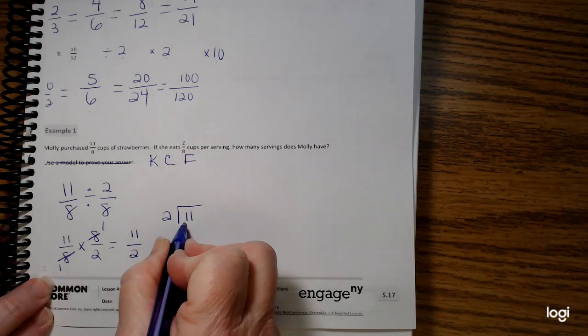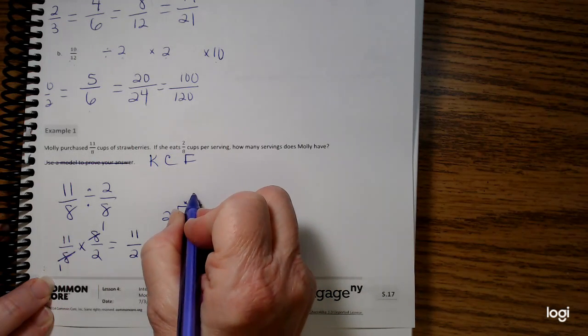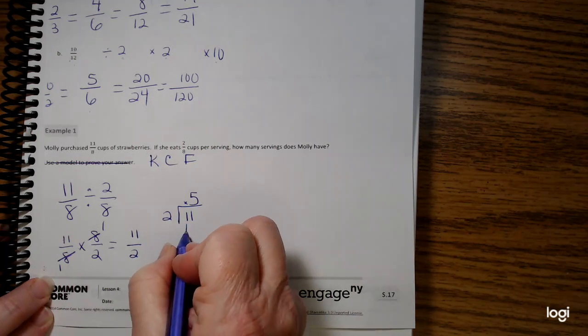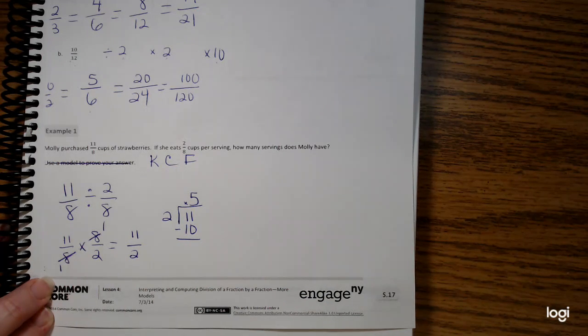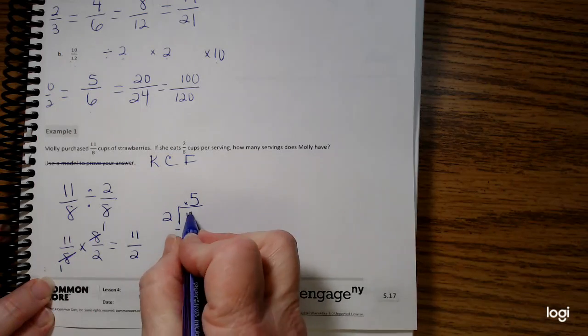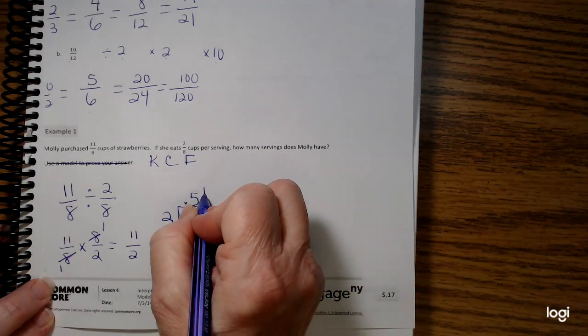2 goes into 1? No, it doesn't. 2 goes into 11. We know 5 times. 5 times 2 is 10, so we multiply right there. We'll do our subtraction. Subtract here, so my answer is 5 and 1/2.